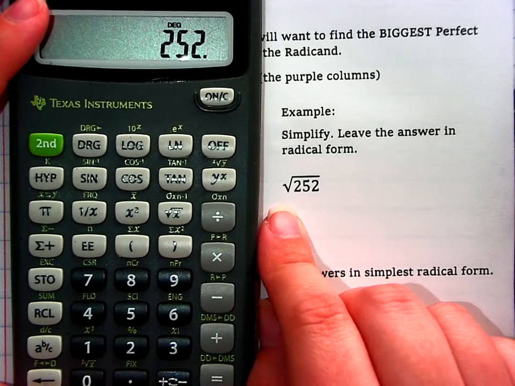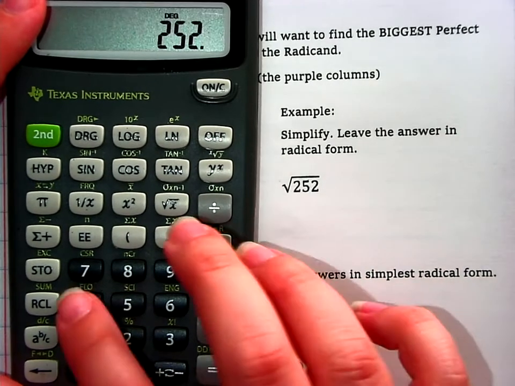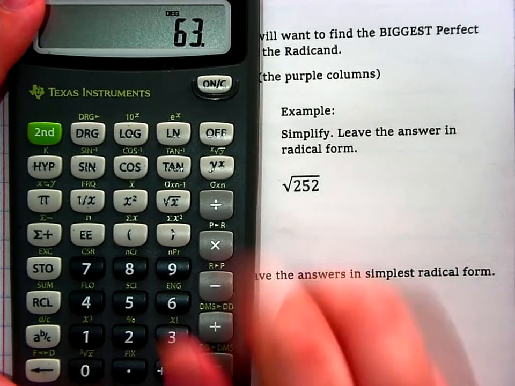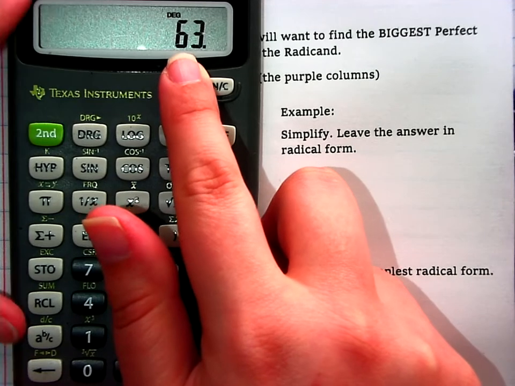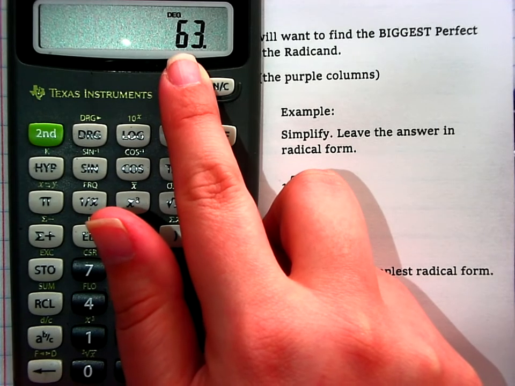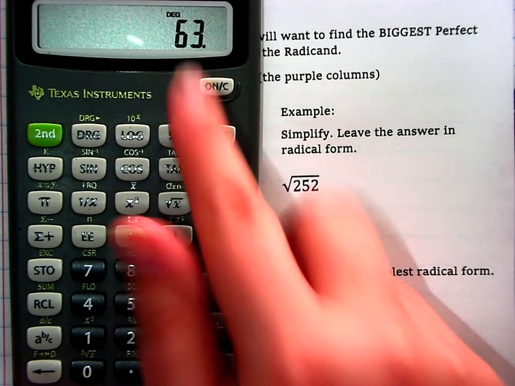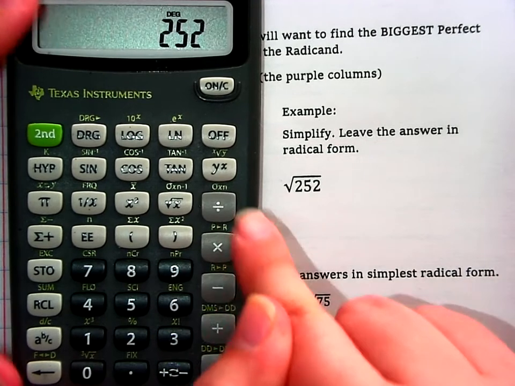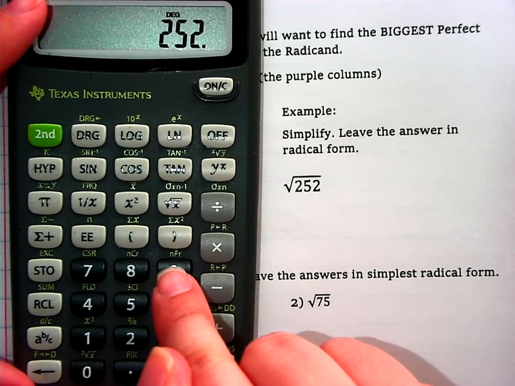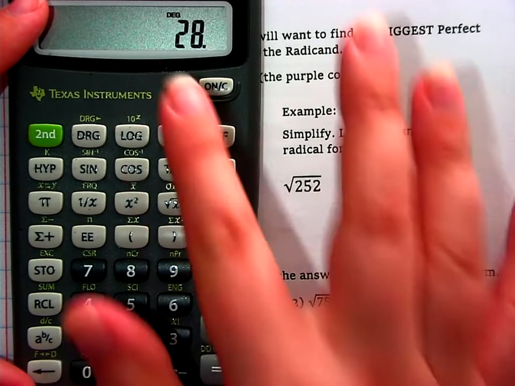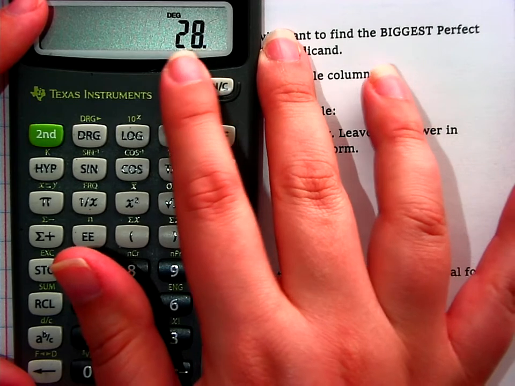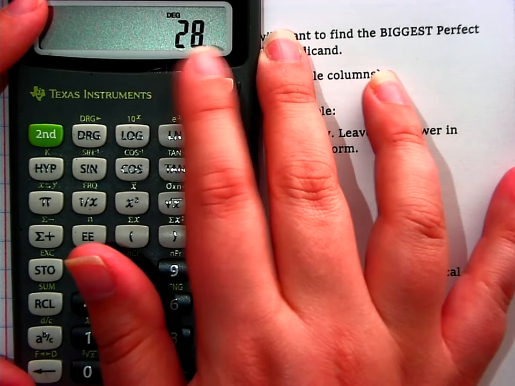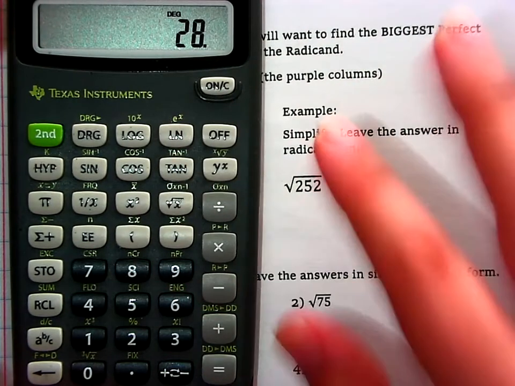by perfect squares. So let's start with 4. That gives us 63. So we know we need a way bigger number to divide into 252, bigger than 4. Let's try 9. Again, that gives us 28. We're looking for numbers to be like 5, 6, 7 after we divide.